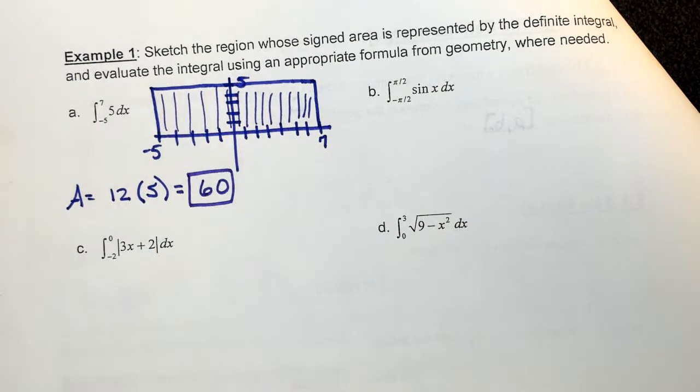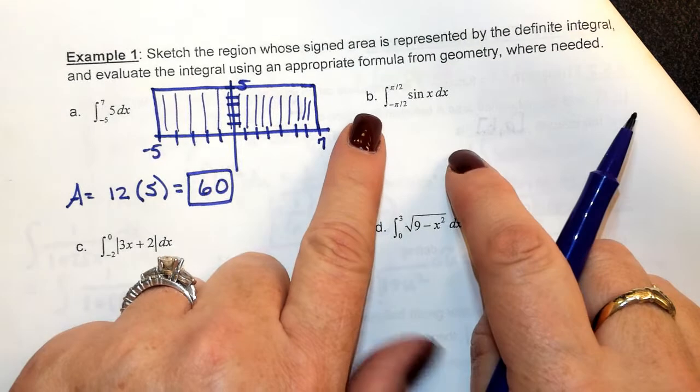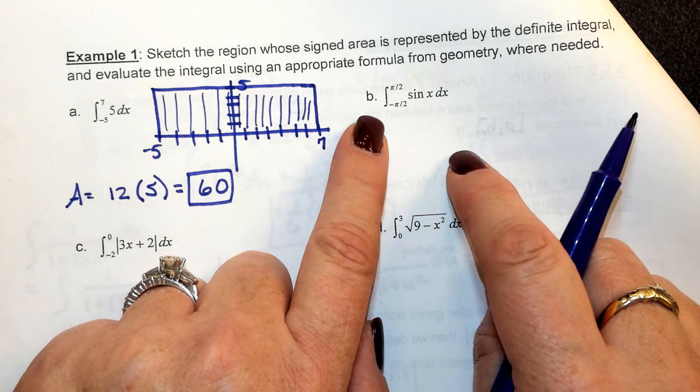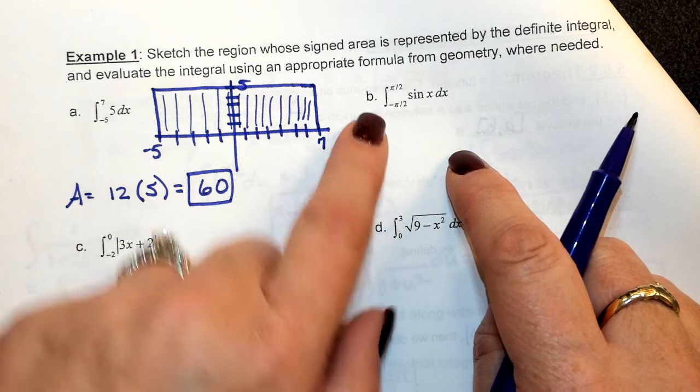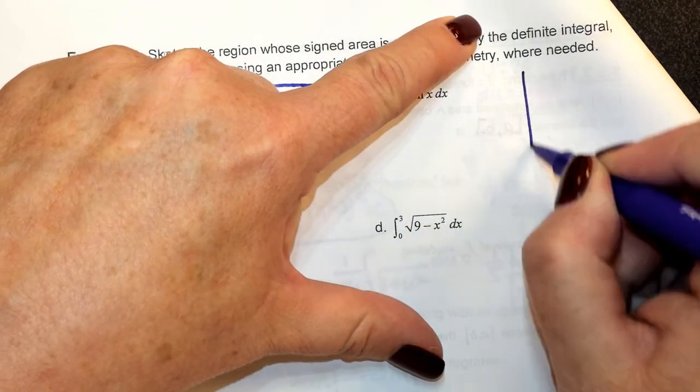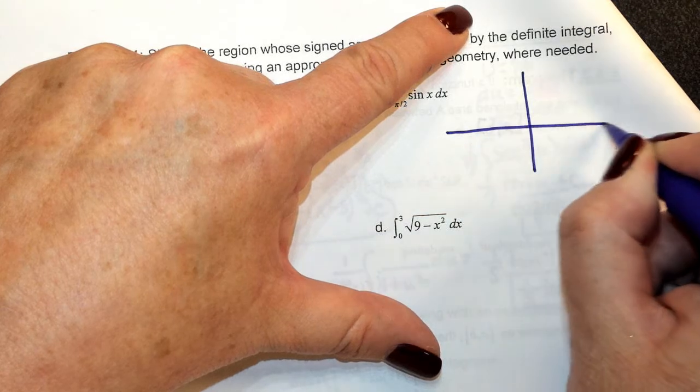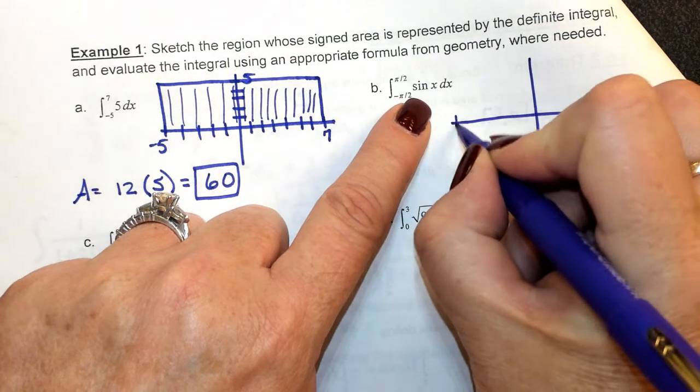So that's one way you can evaluate a definite integral. You can sketch the graph, and then you can use appropriate geometry formulas to calculate the area under the curve. Like I said, we're going to talk about the fundamental theorem of calculus, where we're not going to have to graph it, next week. All right, so now let's take a look at B, sine of x, going from negative pi over 2 to pi over 2. So if I sketch my graph, sine of x from negative pi over 2 to pi over 2.